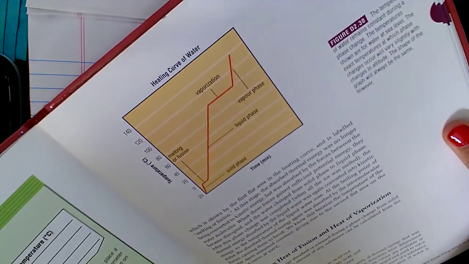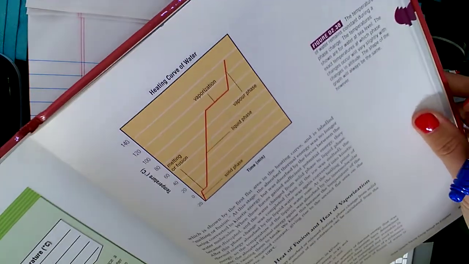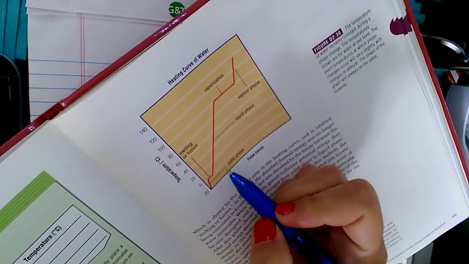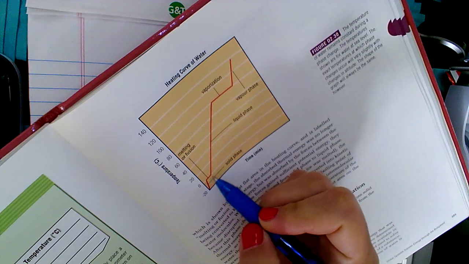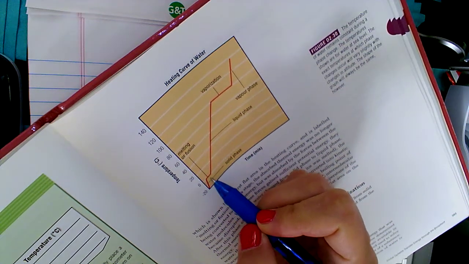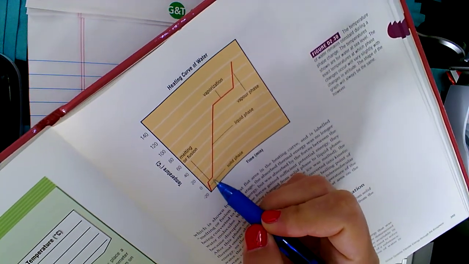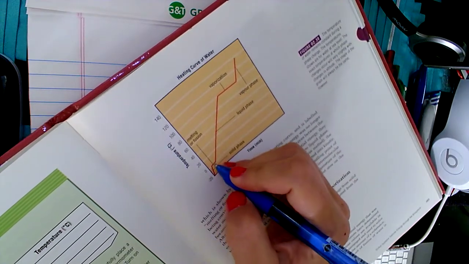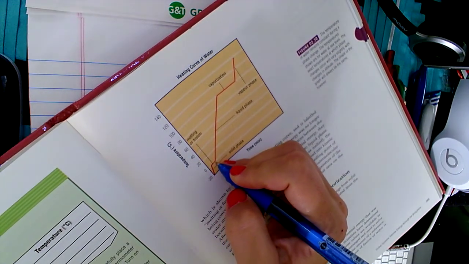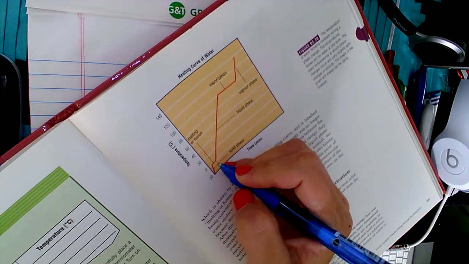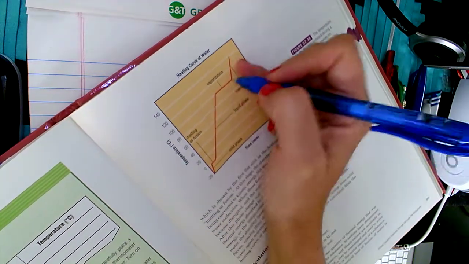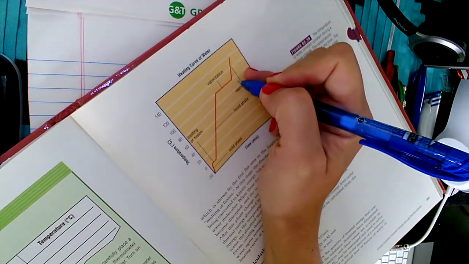Okay, so what we're working with here is the Unit D heating curve of water. What we're trying to calculate is this piece of energy, right? So we have energy that's going into melting all the ice. That's called fusion, right, or melting. So it takes energy to do that. And then there's energy of vaporization.